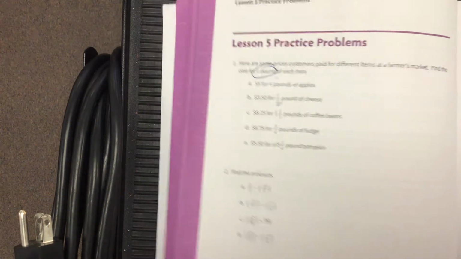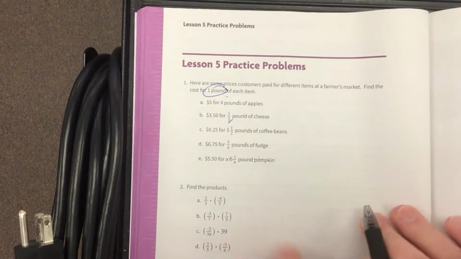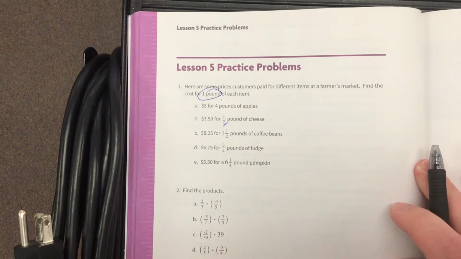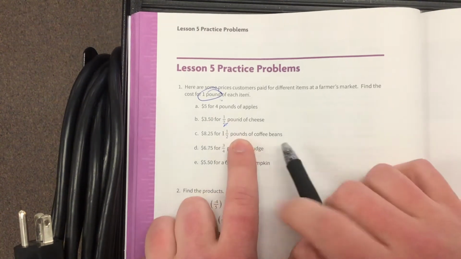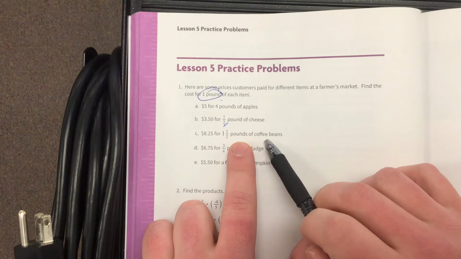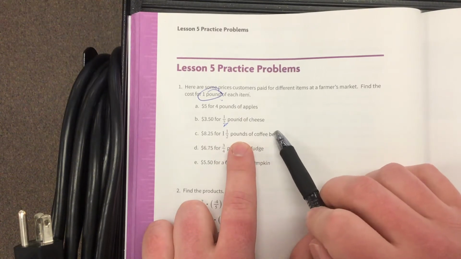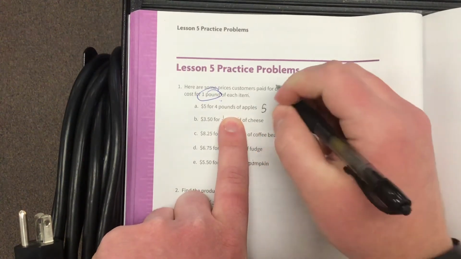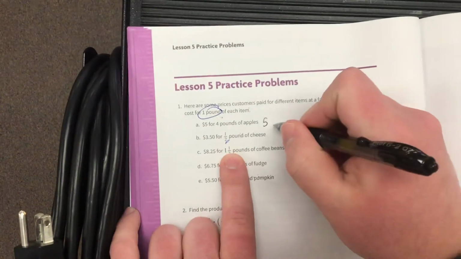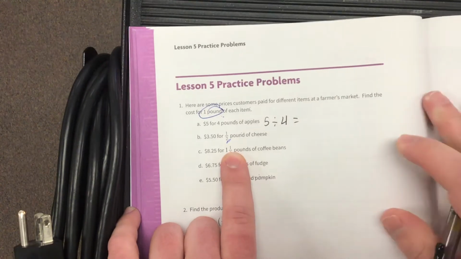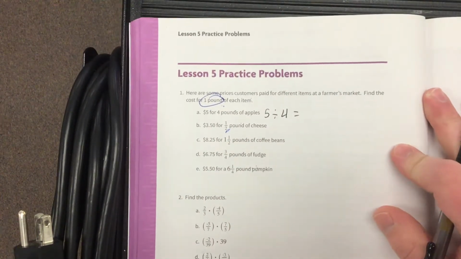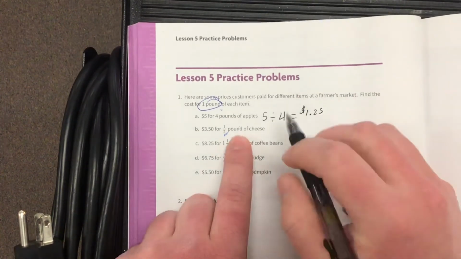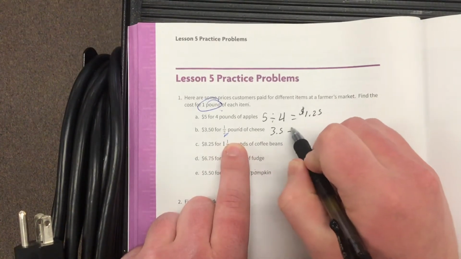All right. So lesson 5, number 1, it just wanted us to find the original price for 1 pound of each item here. It's okay if we used our calculators on these ones, but I would still like to show what you put into your calculator. So on this one, even if you are gonna do your calculator, do $5 divided by 4, and then just put your answer down there so we can tell how you got your answer. Kaylee, on that one? $1.25 is good there. So again, just show what you're dividing.